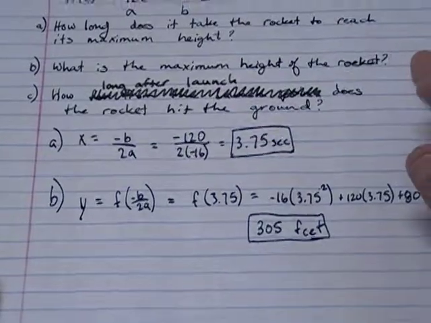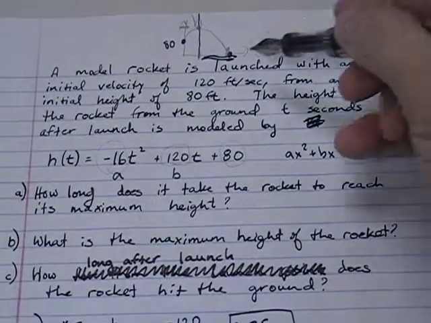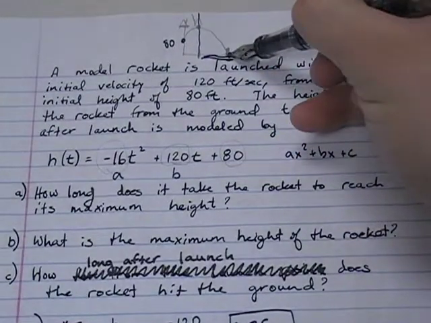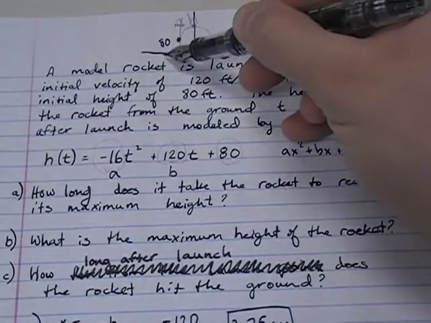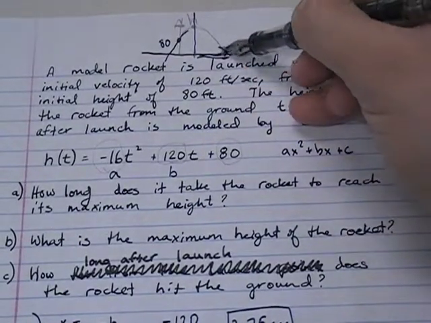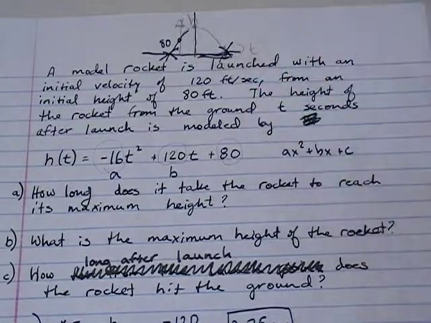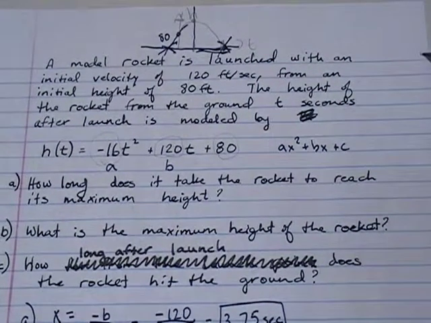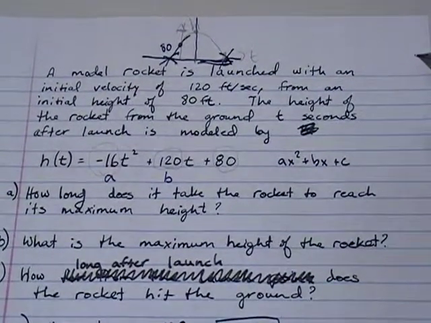So what do you need to do? Well, remember, folks, this is a quadratic, and it's going to have 2 x-intercepts. We find those x-intercepts by setting it equal to 0 and factoring, or using the quadratic formula, or completing the square.